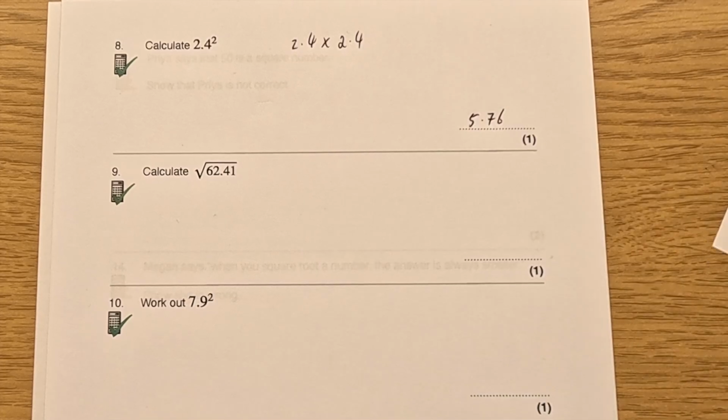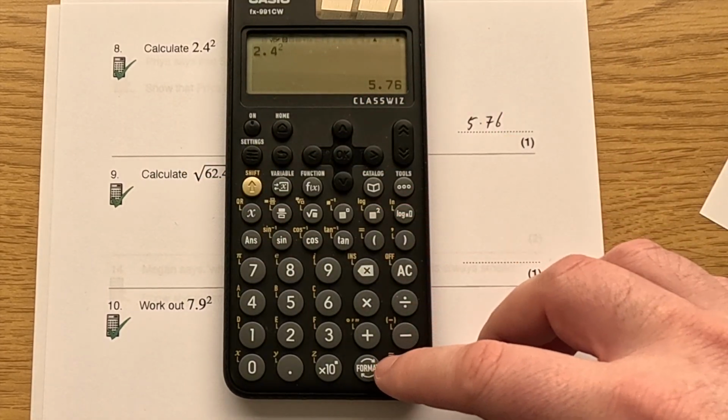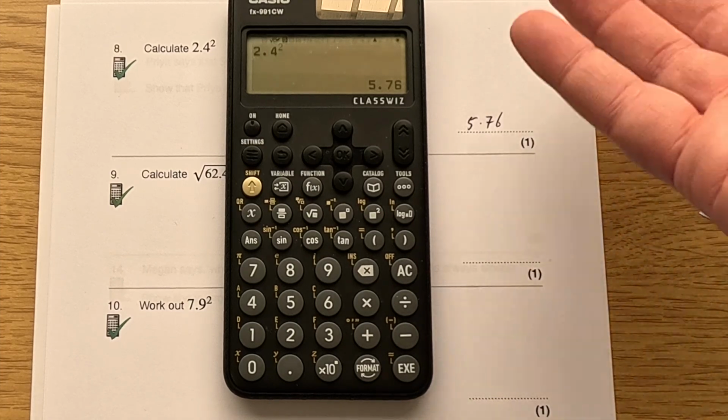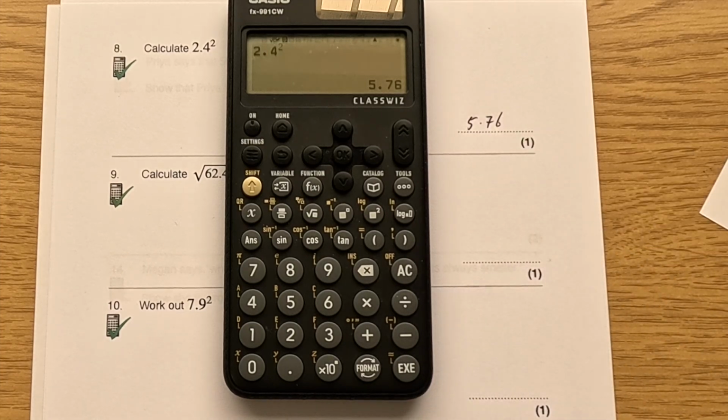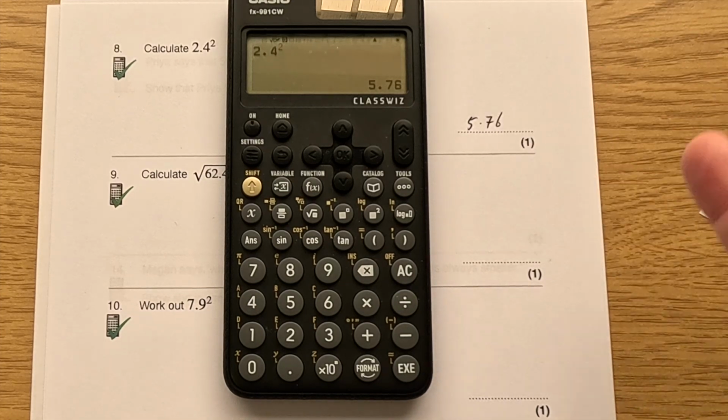So depending on the model of your calculator, you may press slightly different buttons for squared or to change from a fraction to a decimal. But you should be able to work it out. And it's important to know how to work it out. So if you need any advice on that, feel free to ask your teacher or maybe your parent at home just how you would type in squared or how to change a fraction to decimal on your calculator.